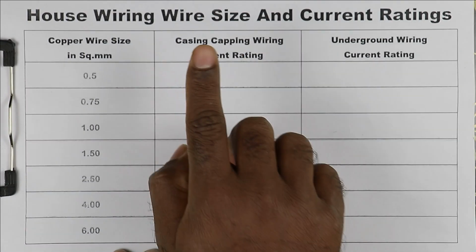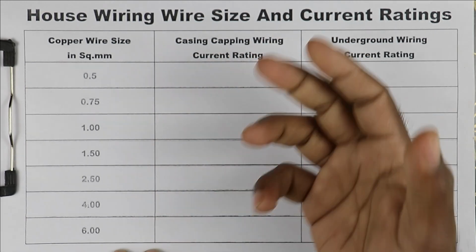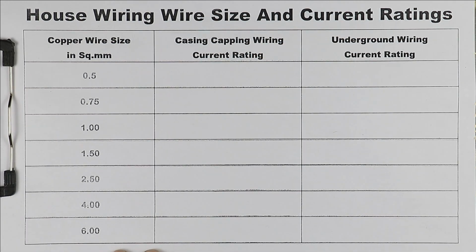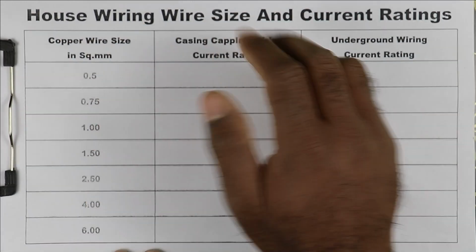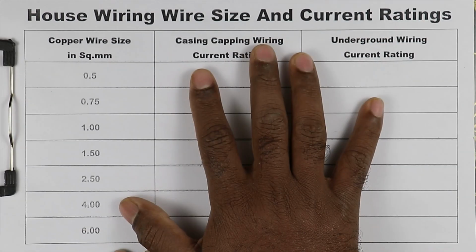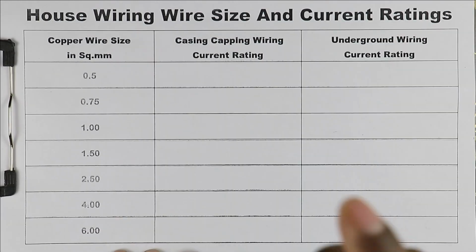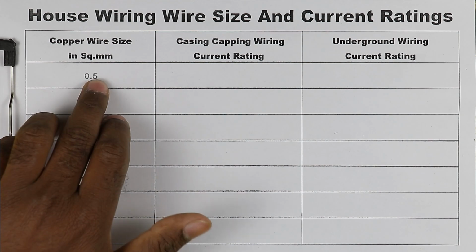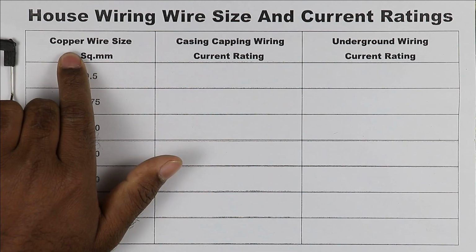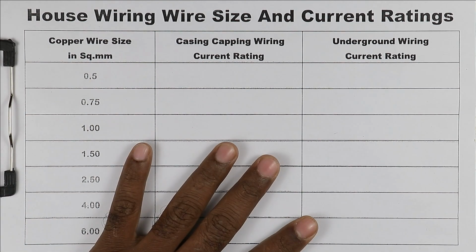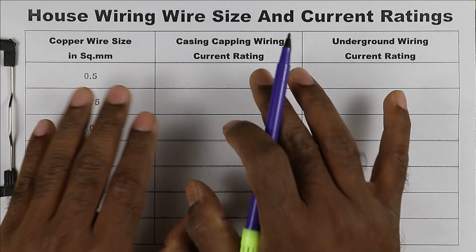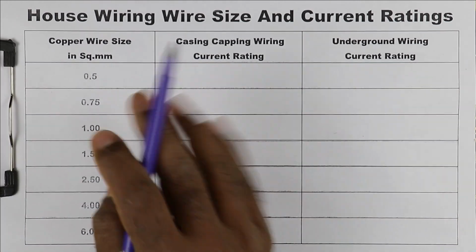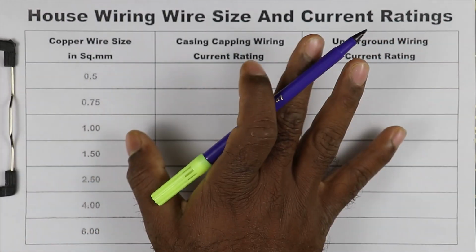First of all, I will tell you the current rating for casing capping type of wiring, that is, the overhead wiring we do. For this wiring, how much ampere current can we flow through the wire we use? See, the smallest wire size is 0.5 square mm. I am telling this for copper wire. There is aluminum wire also, but right now we are not using aluminum wire for house wiring, so whatever I tell you will be for copper wire.